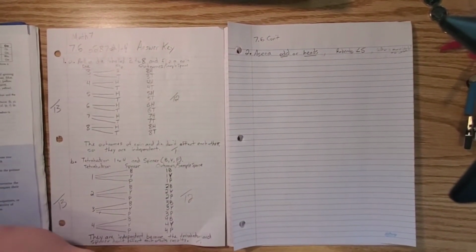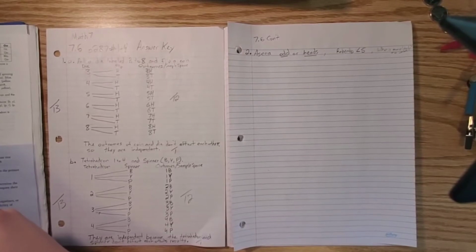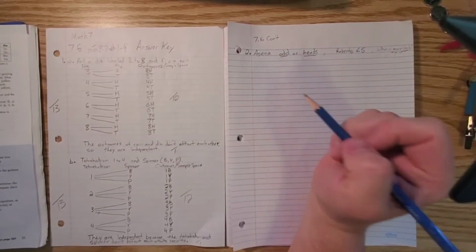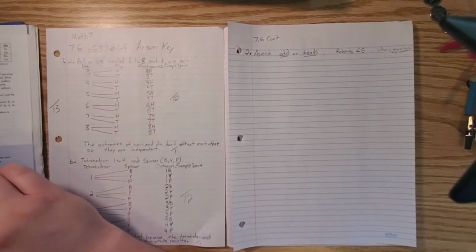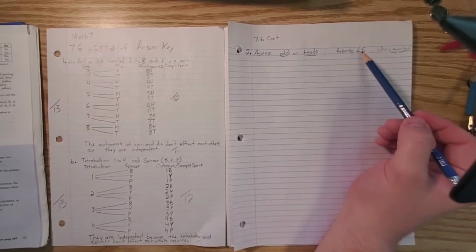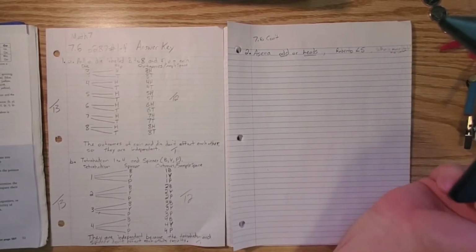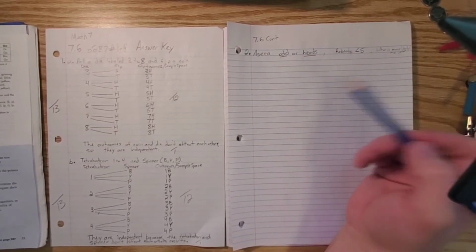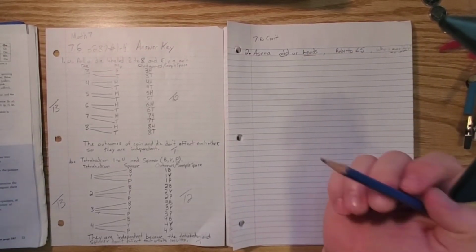So looking here, it says that ASEA wins if an odd number or a heads show. So if it's odd or it's heads, ASEA would win. And Roberto wins if the number is less than 5. Who is more likely to win? So we need to come up with the probability for each of these and then compare which one has a higher % chance of winning.